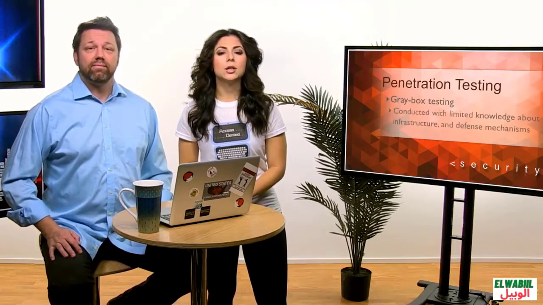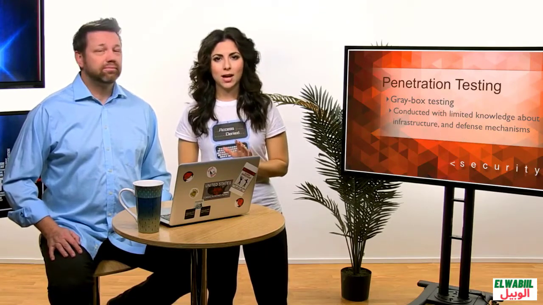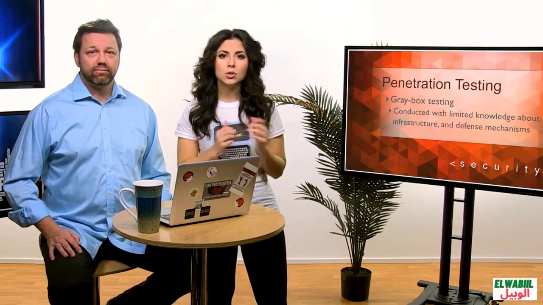In gray box penetration testing, the test is conducted with limited knowledge about infrastructure, defense mechanisms, and communication channels of the target on which the test is to be conducted. It is a simulation of those attacks that is performed by the insider or outsider with limited access or privileges. In this case, organizations would prefer to provide the pen testers with partial knowledge or information that hackers could find, such as a domain name server. This can save the organization time and expense. In gray box testing, pen testers may also interact with system and network administrators.